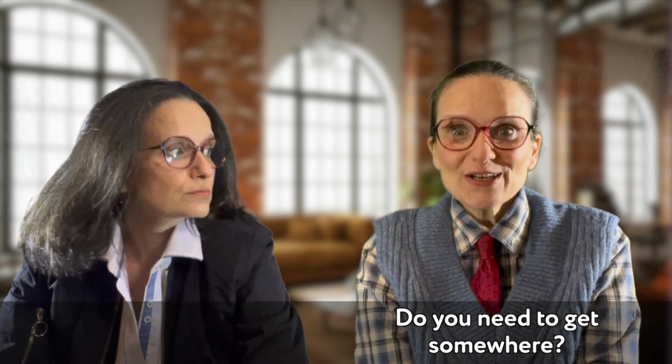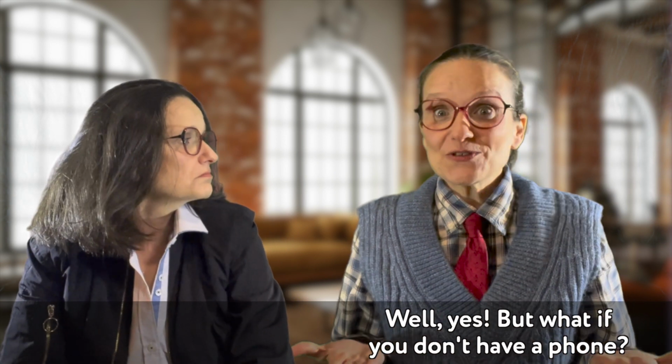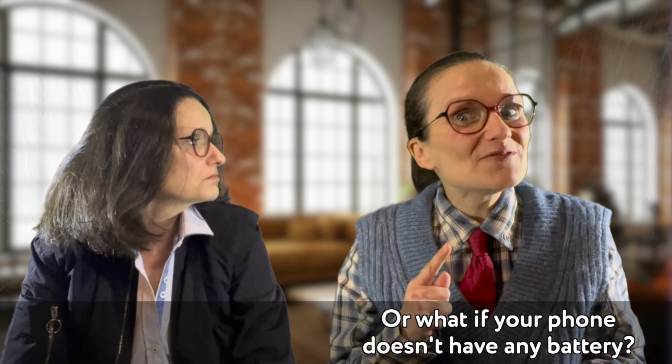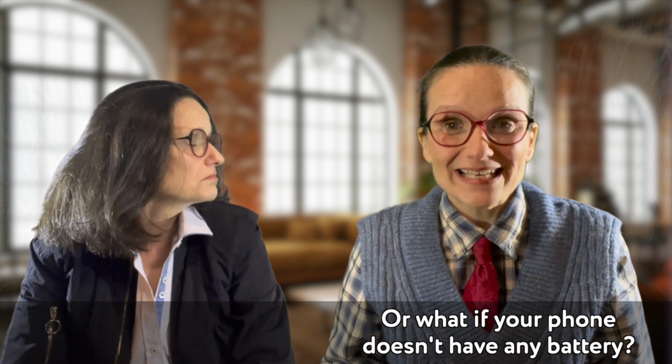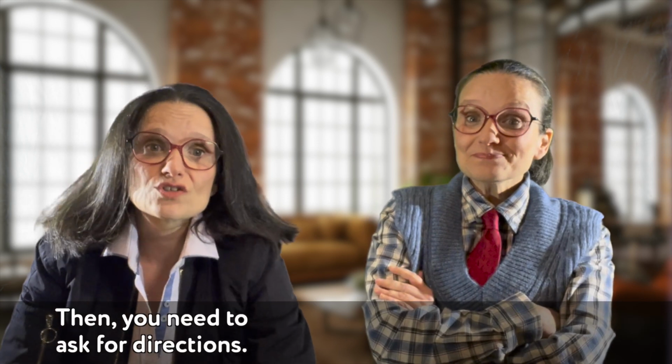Are you lost? Do you need to get somewhere? Then you need to ask for directions. Well, Google Maps is a great tool for that. Well, yes, but what if you don't have a phone? Or what if your phone doesn't have any battery? Or what if there is no internet? Or there's no map? Then you need to ask for directions.